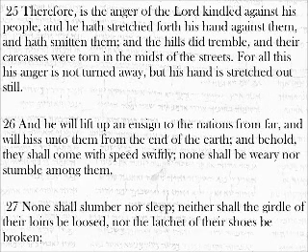Okay, so ensign, that's a military banner. He's going to lift up a military banner, and will whistle for them from the end of the earth. Right? They're going to come from all over. And they're just going to charge in. They're going to come with speed swiftly. None shall be weary nor stumble among them. They're just going to come in and wipe out Israel.